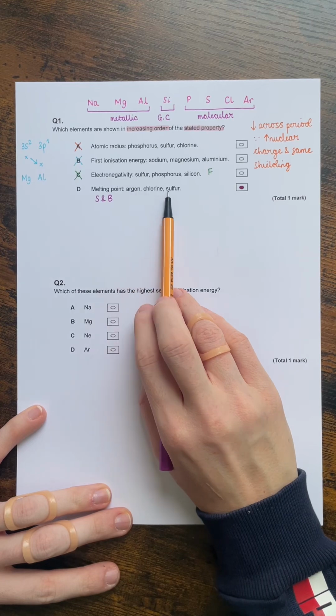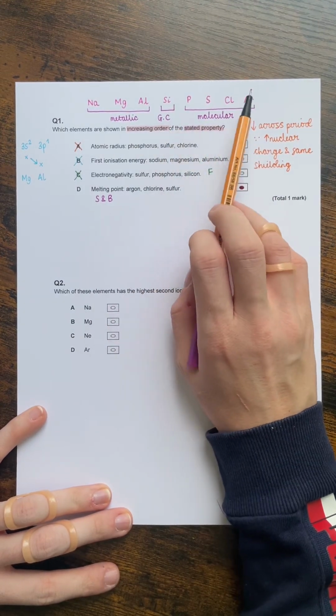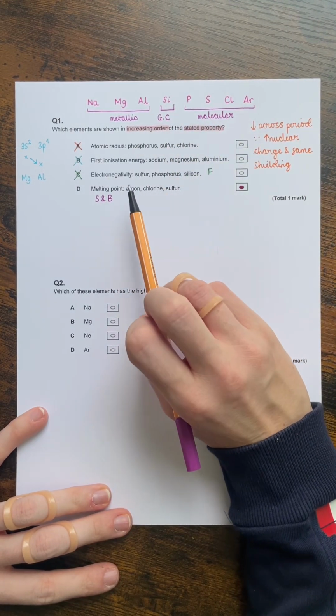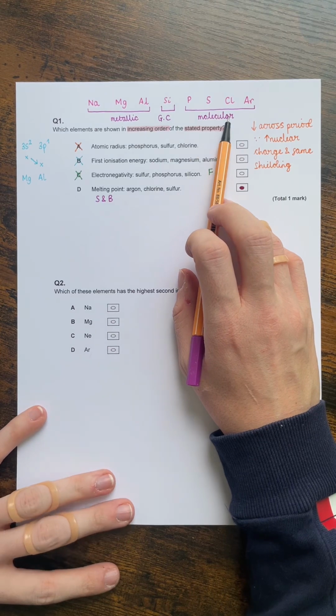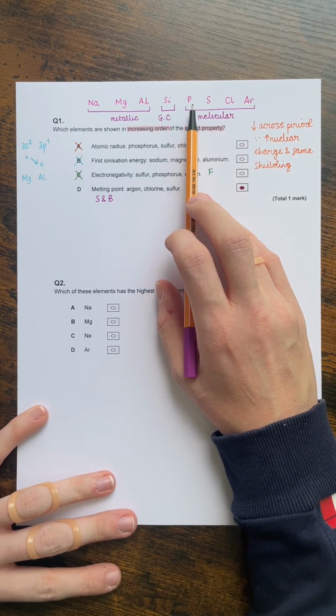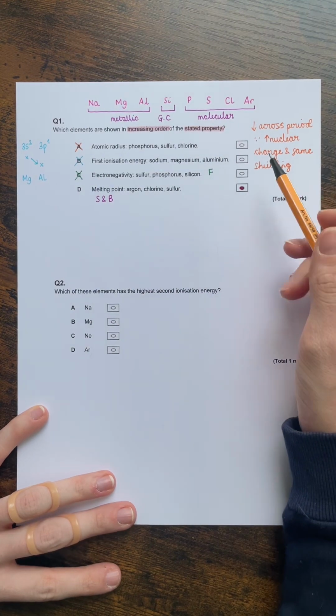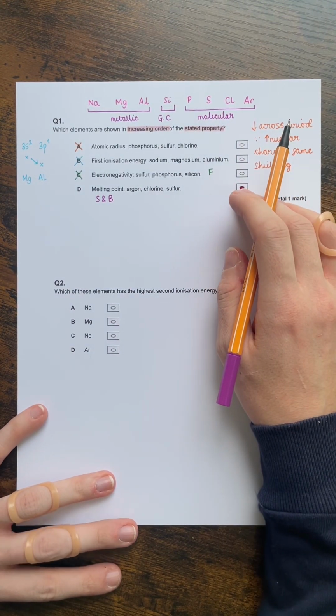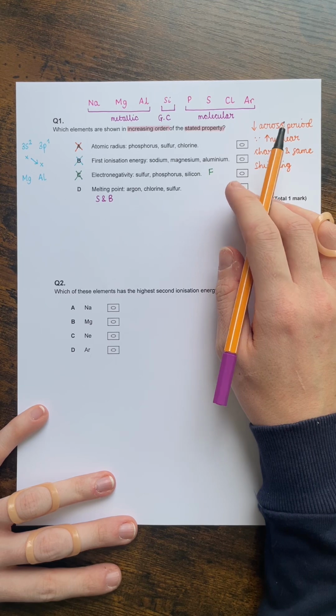These 3, argon, chlorine, sulfur, are all molecular, and when it comes to the melting point of our molecular substances, we need to be thinking about the size of the molecules. They're all going to have van der Waals intermolecular forces. We've just got to figure out which has the strongest van der Waals forces between the molecules.